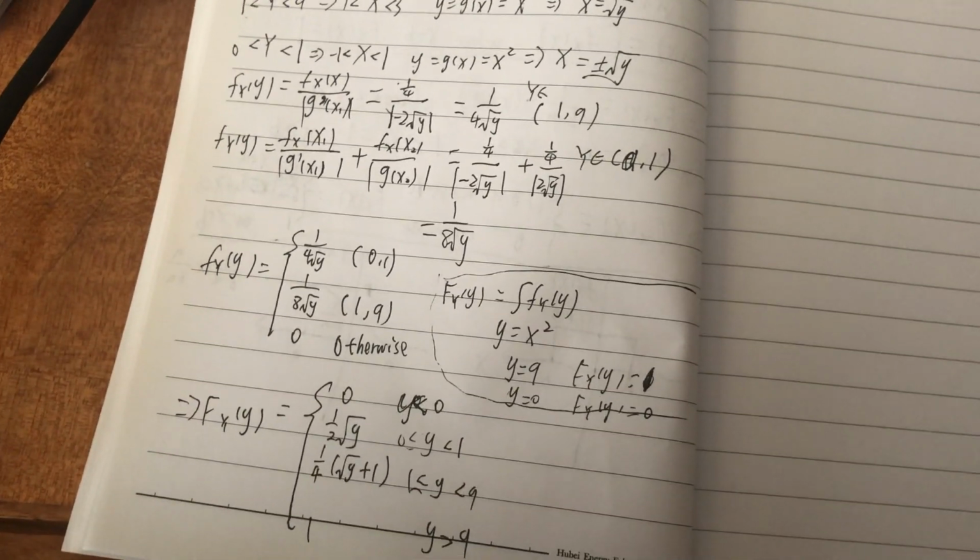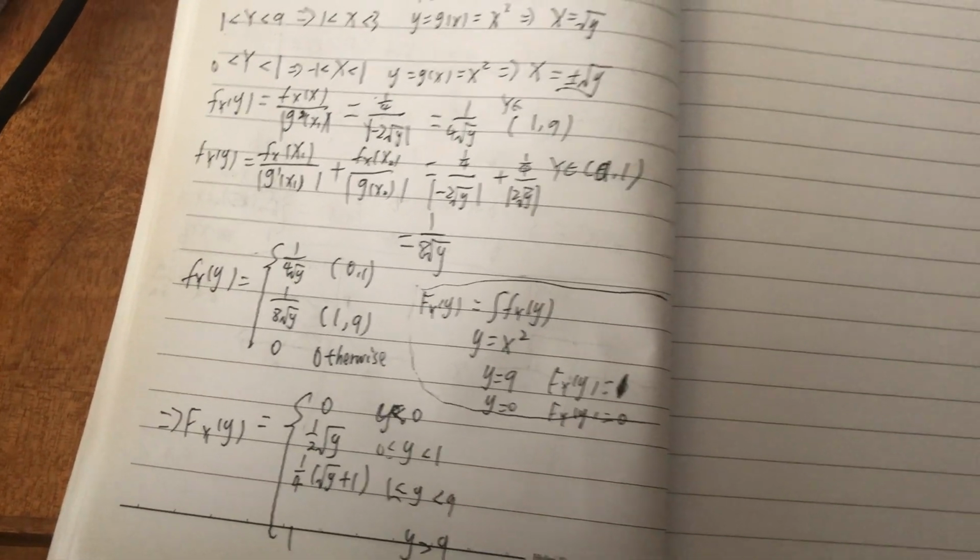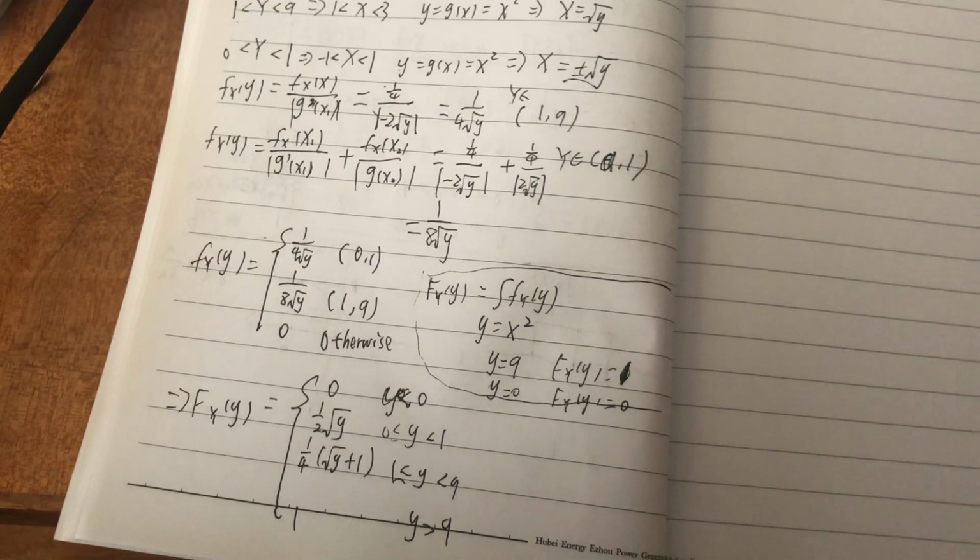And if we get the answer, we can draw the graph.